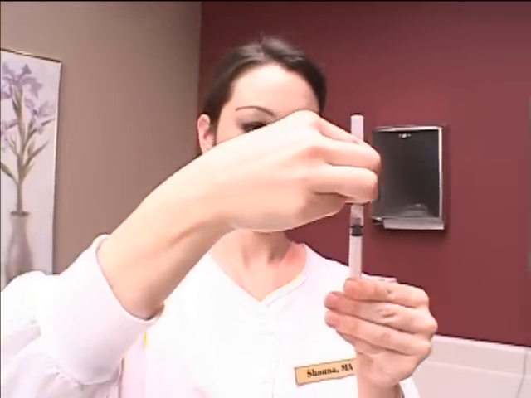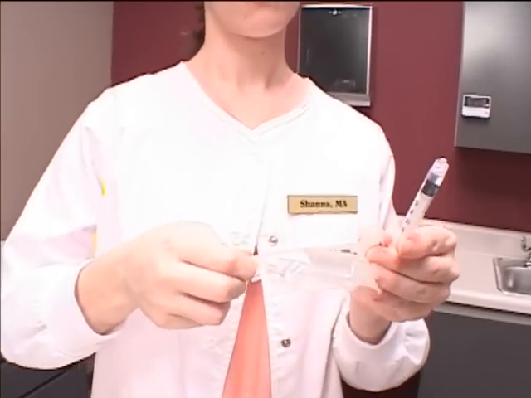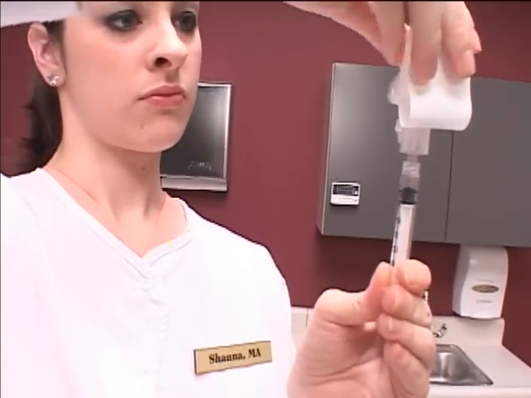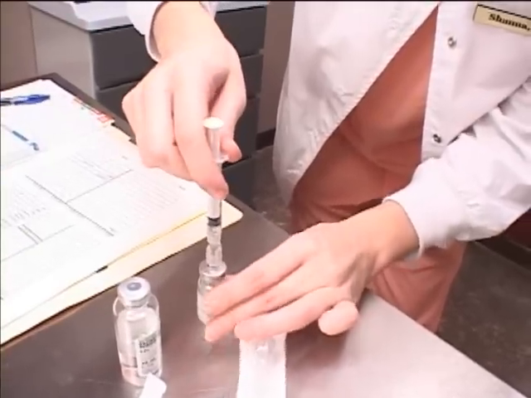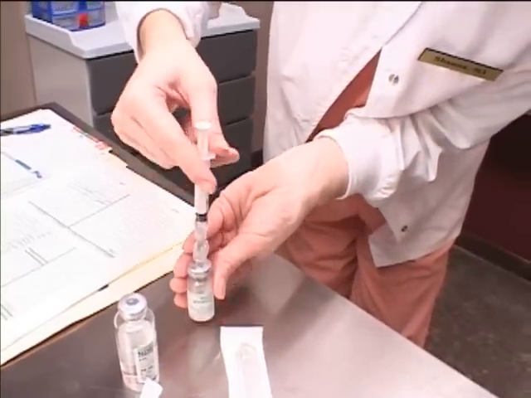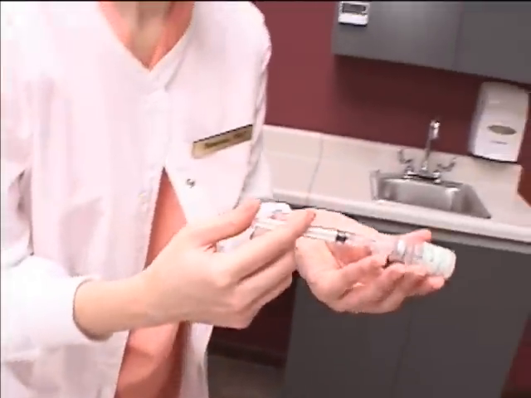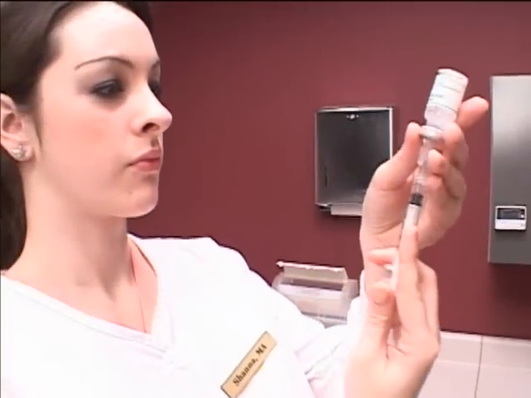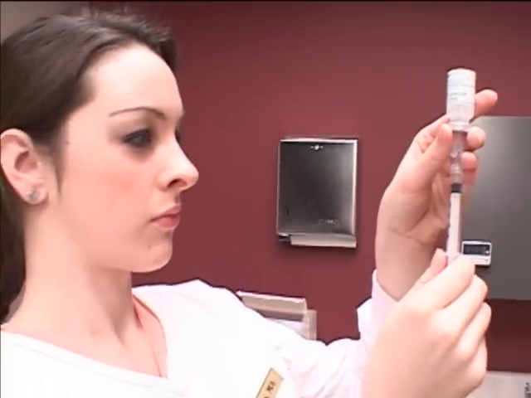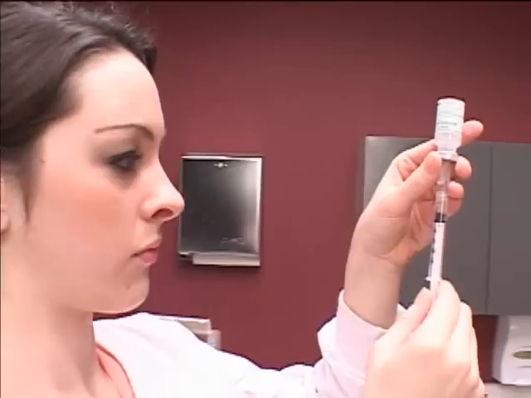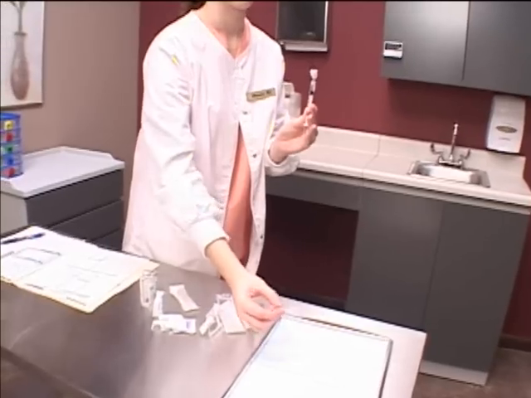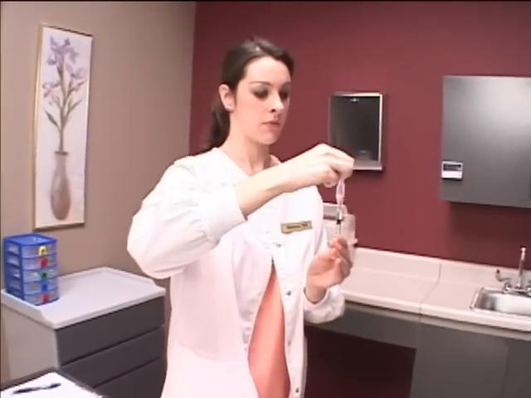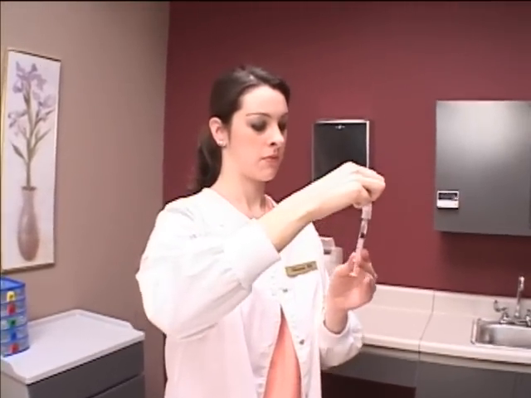Change your needle. This will help to reduce the risk of medication from the first vial mixing into the second vial. Insert the new needle into the second vial. Invert the vial and gently withdraw the medication from the second vial to the volume in milliliters equal to the total of both medications added together. Remove the syringe from the vial and follow the institutional policy regarding the recapping of needles.